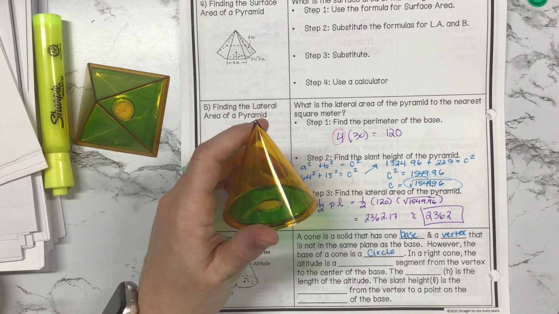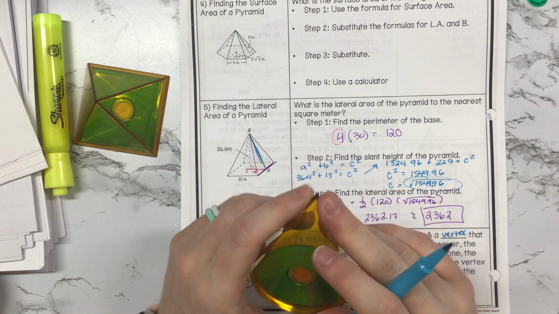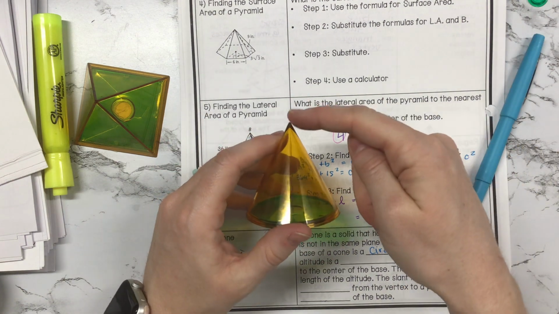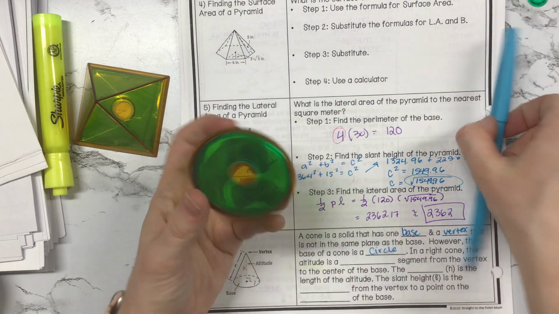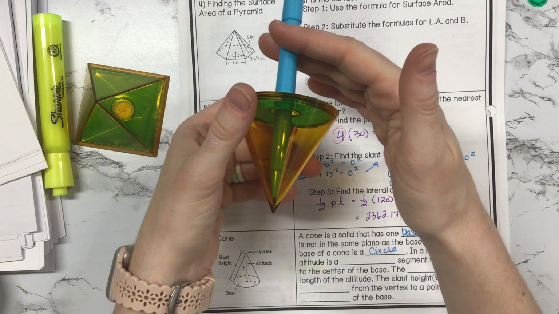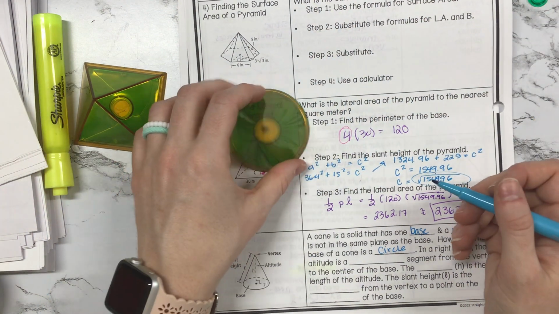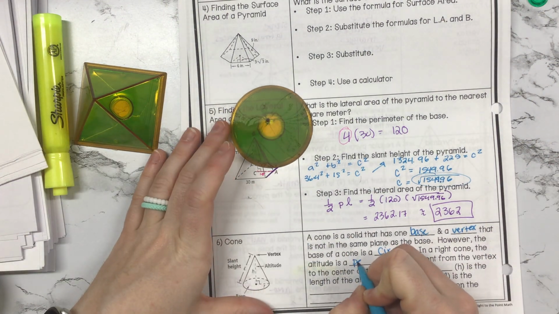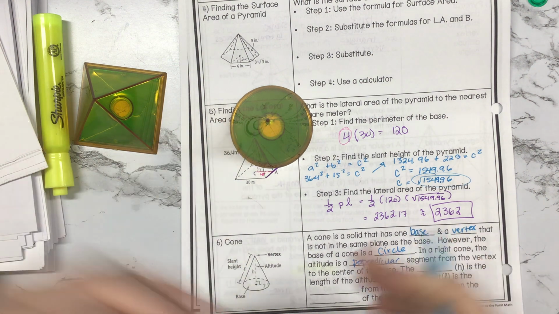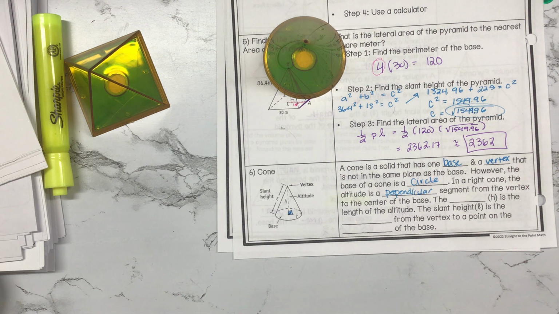So in a cone, the altitude is perpendicular to the segment from the vertex to the base. What that's saying, I got the point at the top. If I dropped a string or I dropped my pen to that point, how my pen is sitting, that is the altitude. So it's the height of the cone again, okay? But again, it has to be perpendicular. So it has to meet that at a 90-degree angle. That's what this little square is for, okay?